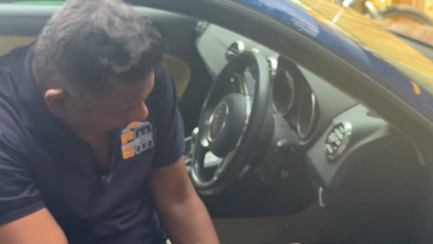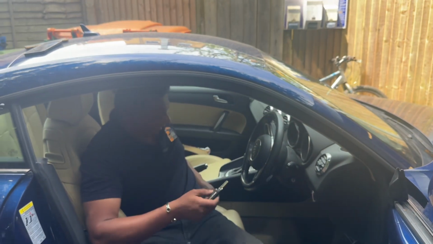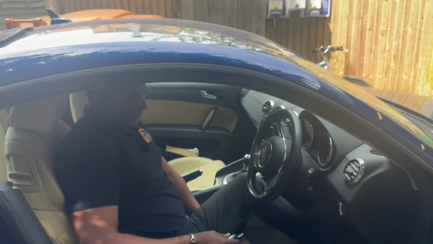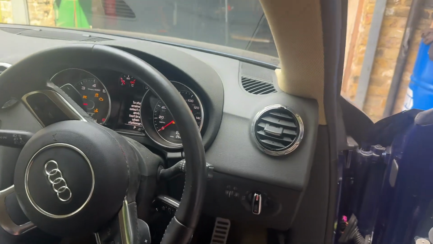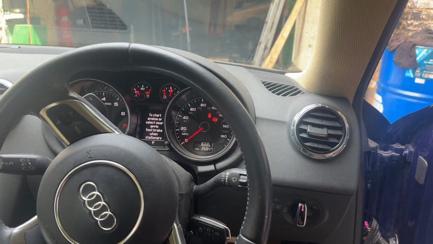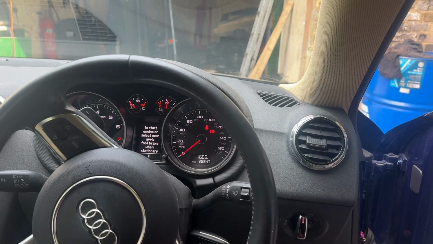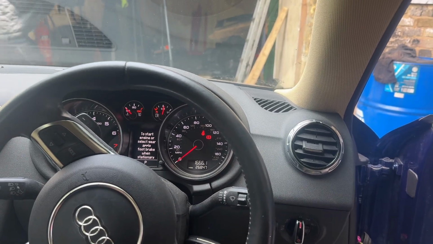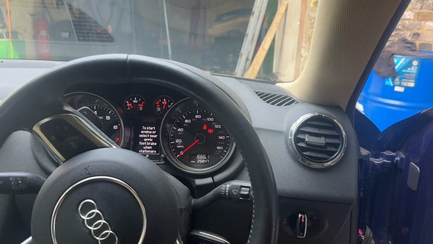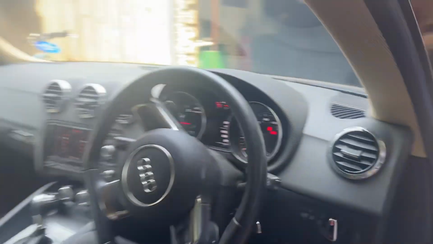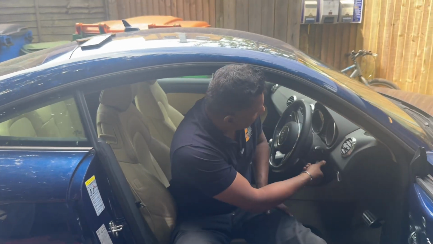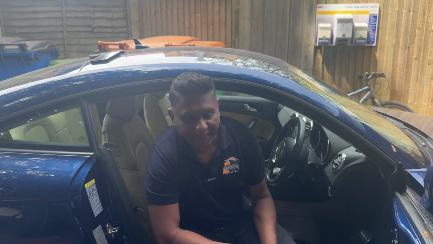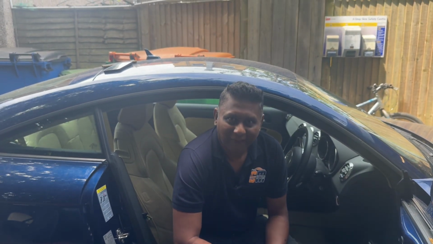I'm not touching anything at the moment. I'm not installing the covers. I need to start the car and have a look at what happened to the airbag light. Boom. Even though I didn't use the computer, that airbag light disappeared. Yeah, if it disappeared it means I'm successful. So next step, I'll install everything as it should be, then after that we are fine.